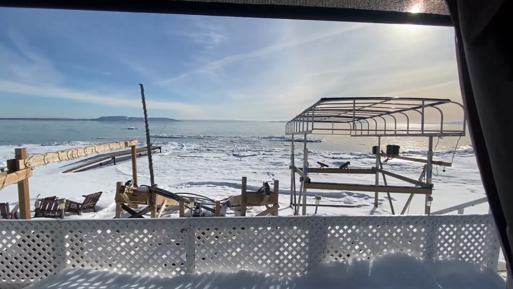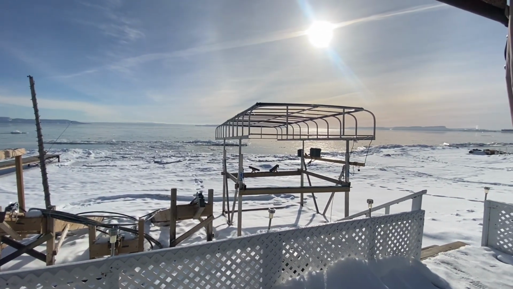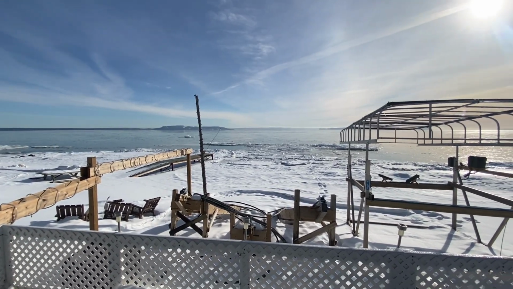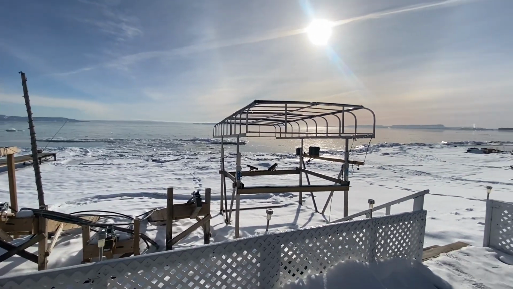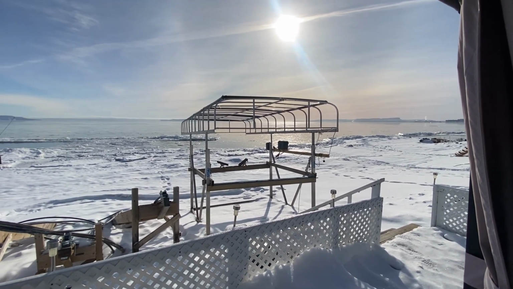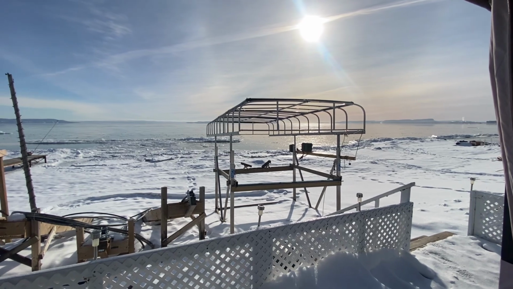Oh wow, this is a nice and bright, beautiful sunny day. It's hard to believe it went from -20 last night to +6 right now, sitting here in the sun. I only have a few more days to be here, so I better take it in while I'm here.